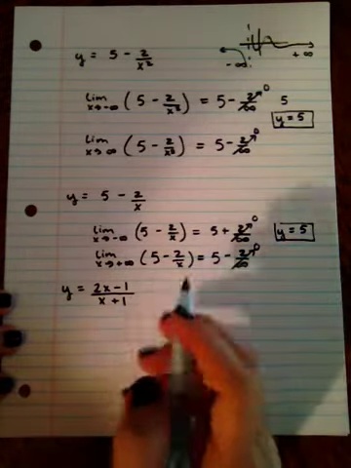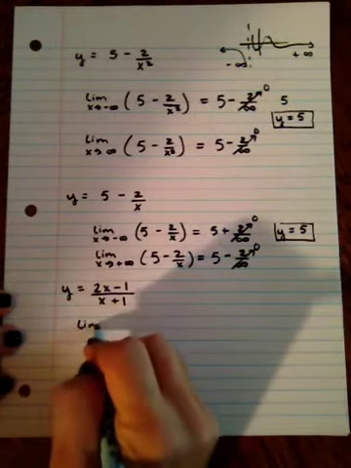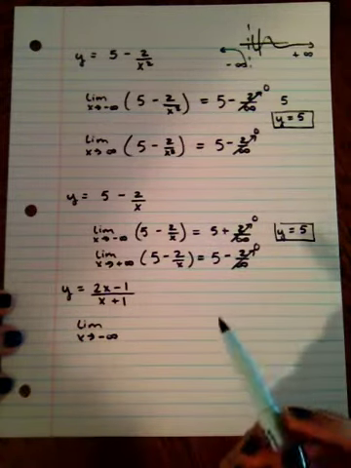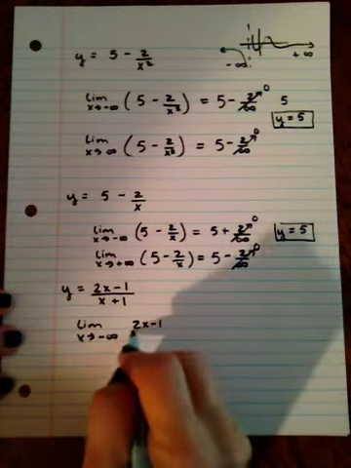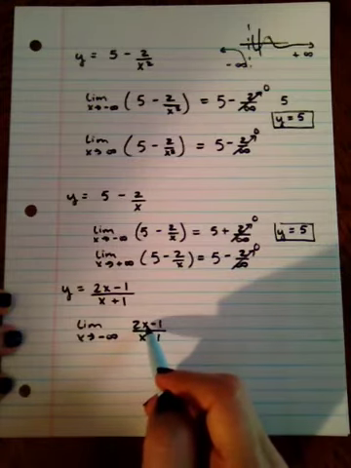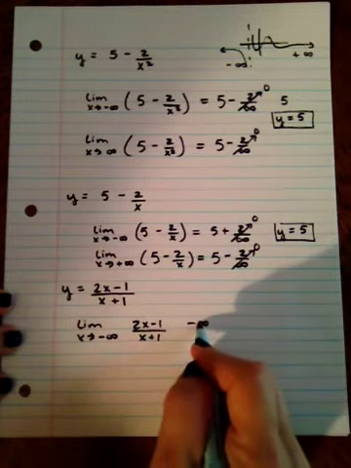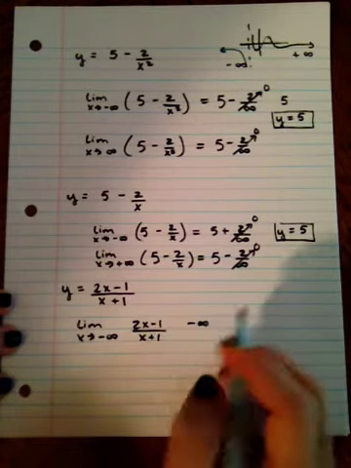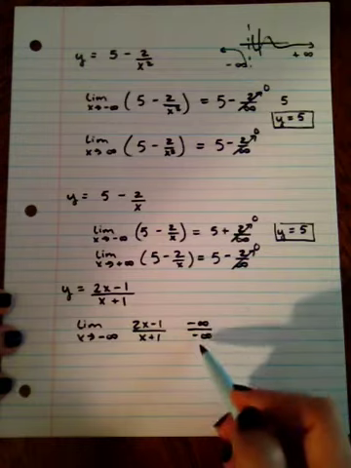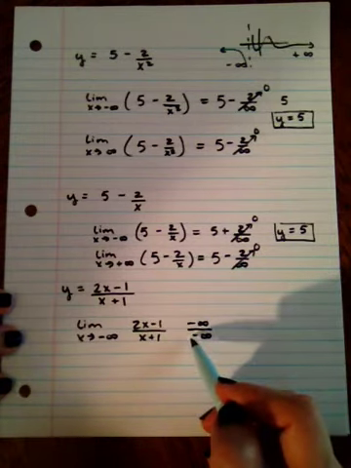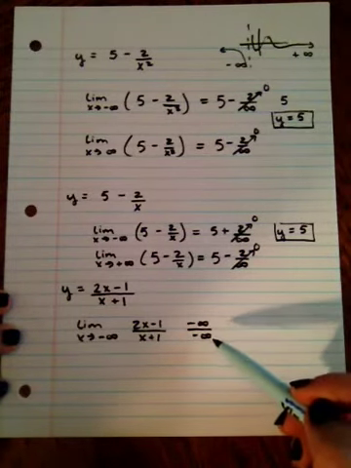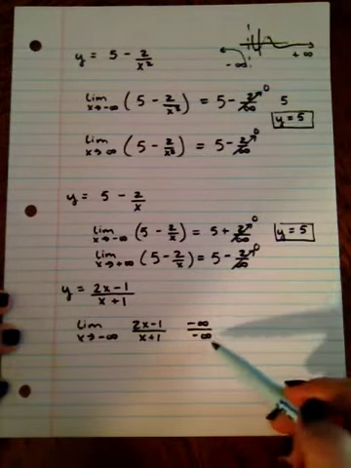For this problem, if I take the limit as x approaches negative infinity and I plug it in, I'll have 2 times negative infinity is negative infinity minus 1 is negative infinity. Then negative infinity plus 1 is still negative infinity. And don't be fooled into thinking that this is actually 1. This is called an indeterminate form. So if you have infinity over infinity or negative infinity over negative infinity, there are ways to evaluate it, but we aren't really sure just by looking at this.